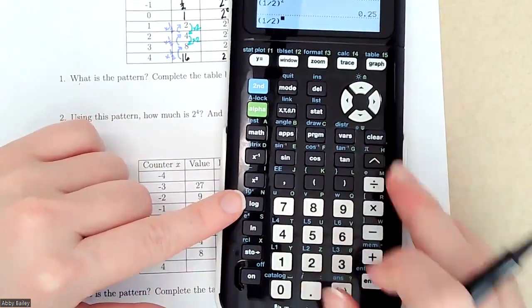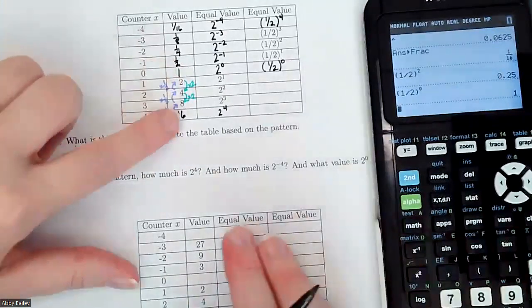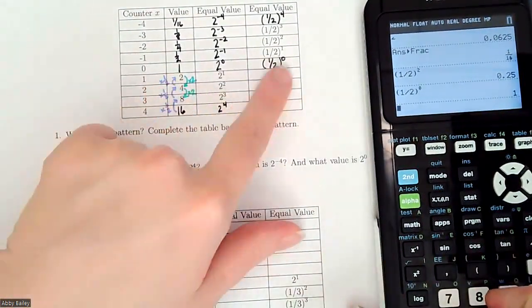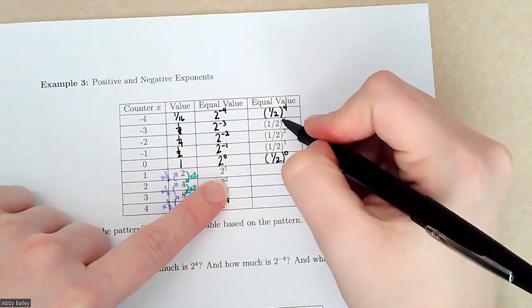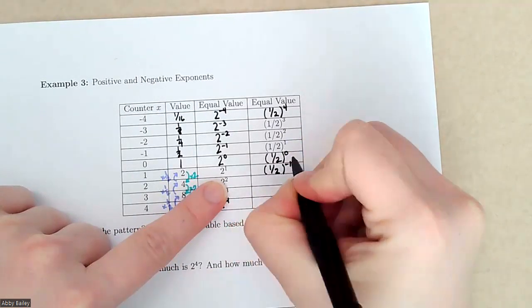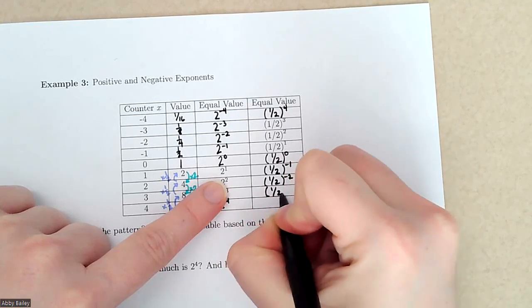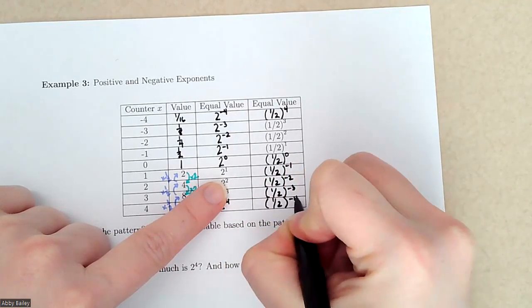1/2 raised to the 0 power. Yep, 1. That's the value. Okay, and then let's continue that pattern. So 4, 3, 2, 1, 0. A half to the -1, a half to the -2, 1/2 to the -3, 1/2 to the -4.